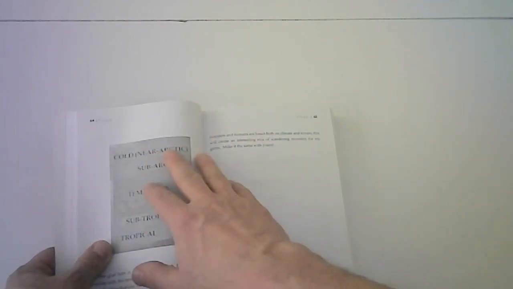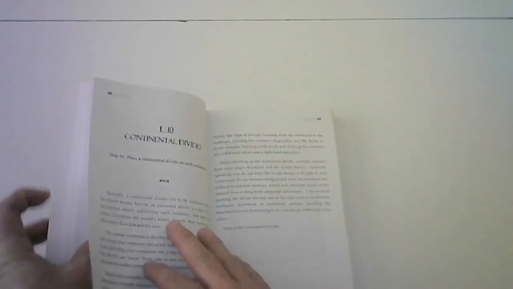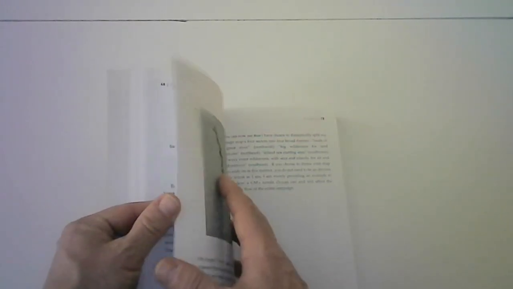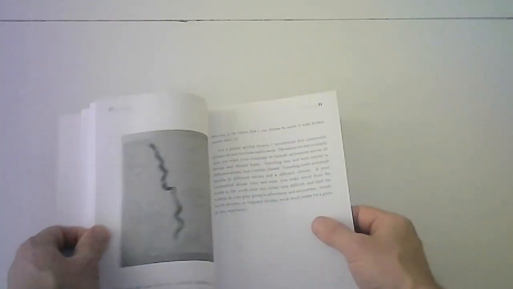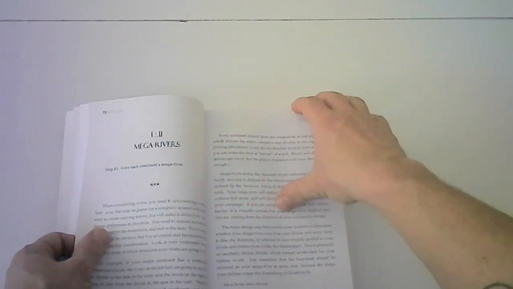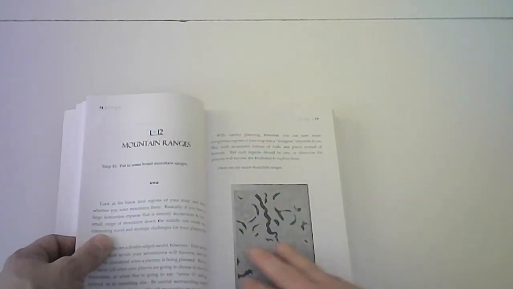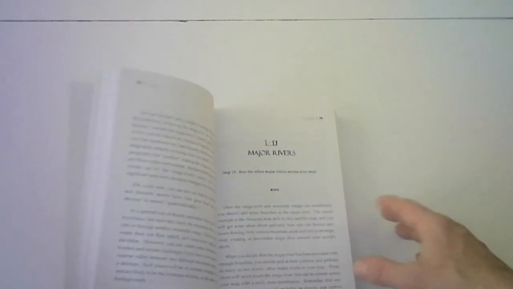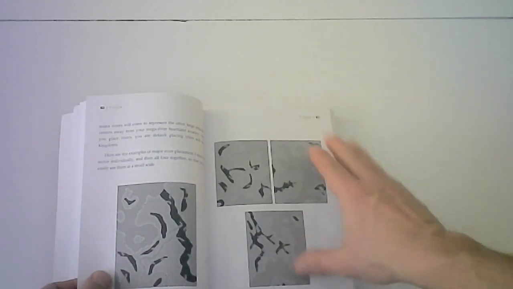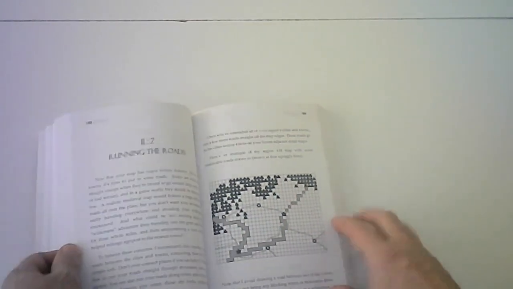It even has your zones, your cold, near Arctic, subarctic, temperate, subtropical, tropical, continental divides, which is your mountain ranges going straight down the middle of your continent, your mega rivers like your Amazons, the Nile, things like that, adding in your mountain ranges, everything you need for creating your game world, all the way up to the beginning, your starting area.